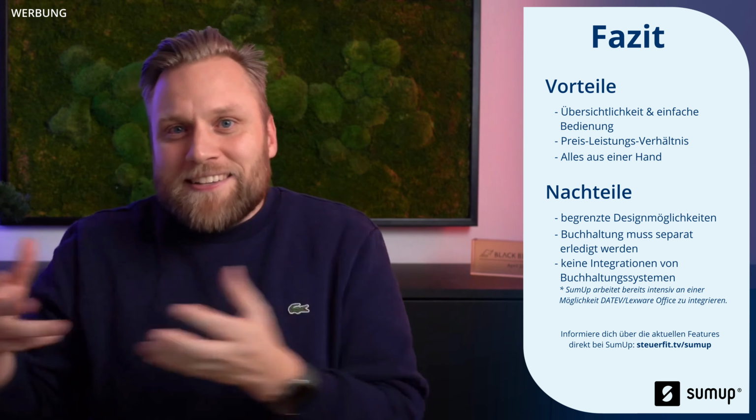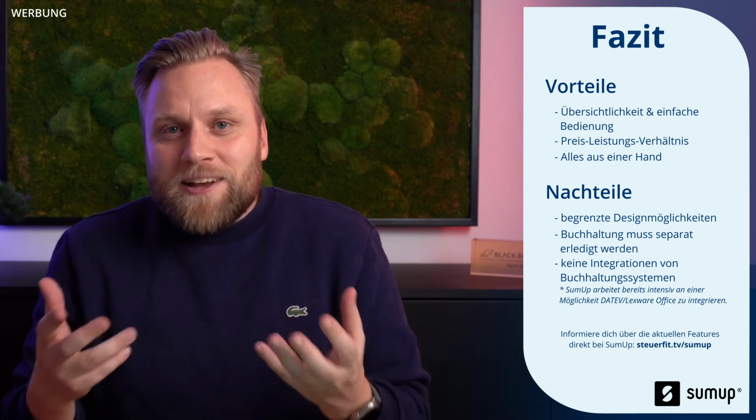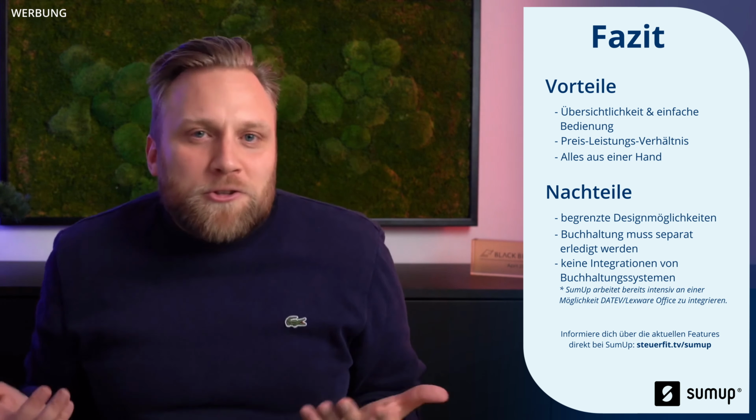And I have to say, the export function or even the integration with the additional tools needed to meet tax obligations could be handled more elegantly, to put it that way. So you can work with it, that's not a problem, but it would function a bit smoother and more seamlessly. And I would hope that this might be improved in the coming months and years.